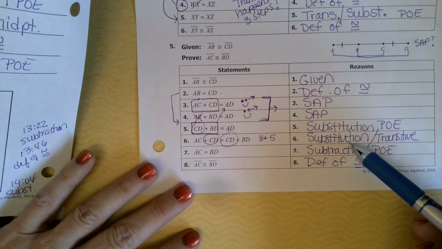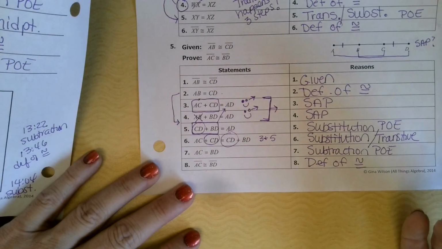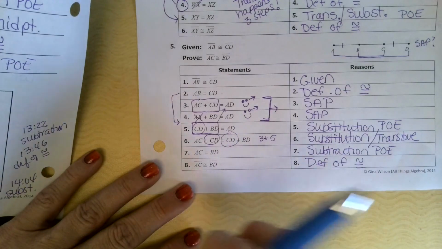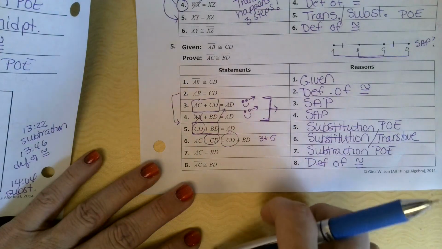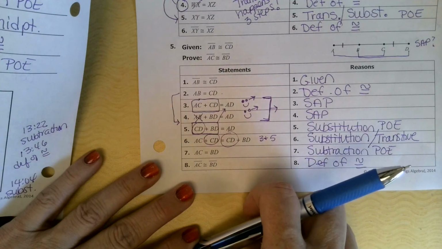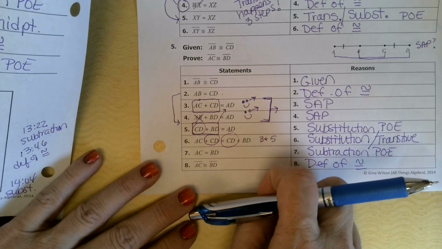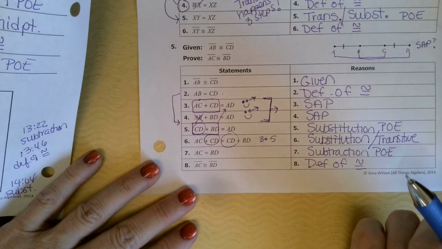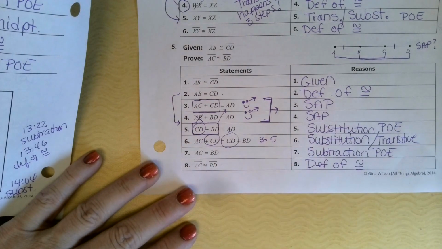Substitution we can use if you're taking something out and putting something in its place. We'll use substitution for that. Transitive we can use if it's like the engine to the caboose, A equals B and B equals C, then A equals C. We're taking out something that's the same. Typically, transitive isn't used when you have addition and subtraction, but you can. So I'm going to show you again both ways.